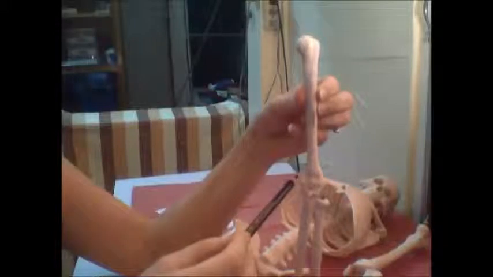Moving on to the arm, looking anteriorly at the humerus, we have the greater tubercle here, the head of the humerus, the lesser tubercle here, the deltoid tuberosity, the medial epicondyle, and the lateral epicondyle.